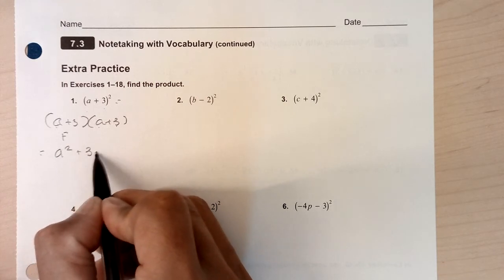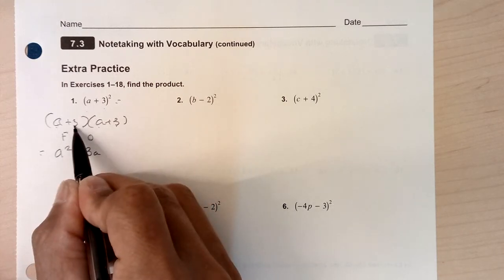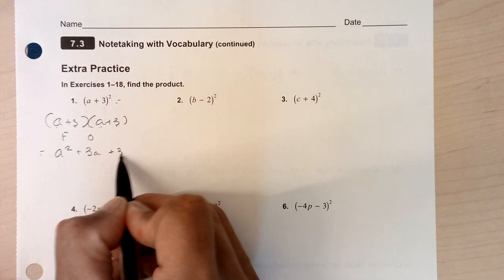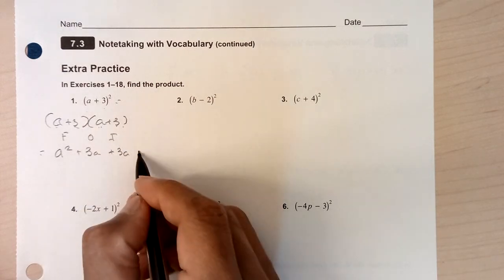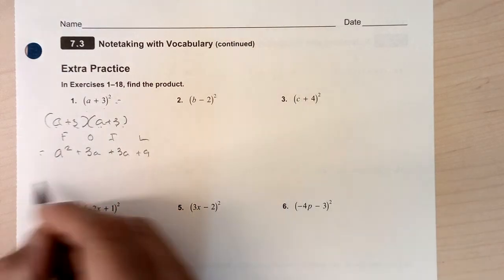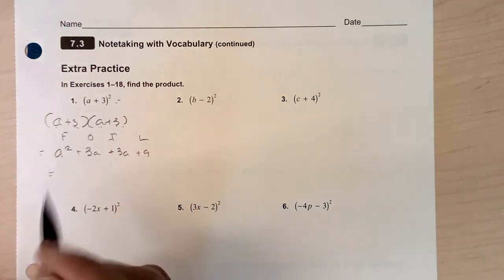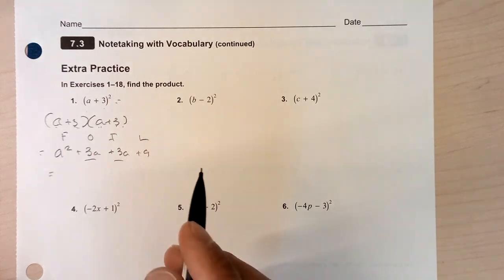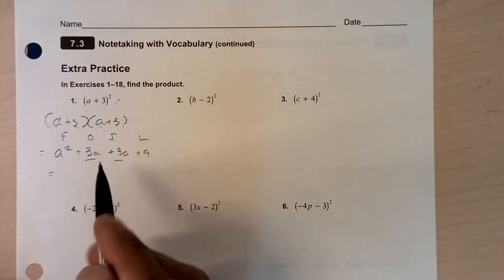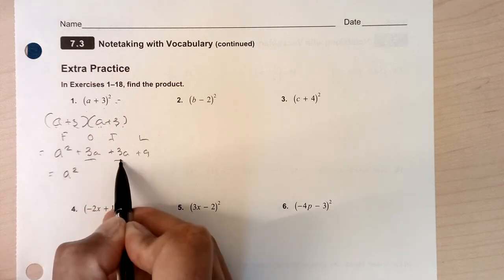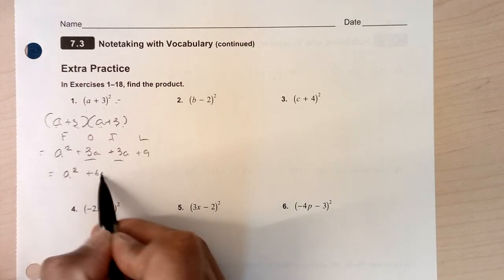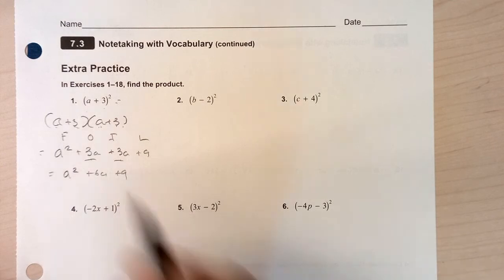That's positive 3a. Inside of FOIL is 3 times a. That's also a positive 3a. And then last of FOIL, 3 times 3, which is positive 9. After we multiply, we could always see if we can try to simplify. In this case, the two outside and inside terms are like terms, so we can combine them. It's a squared. 3a plus 3a is 6a. And then last would be 9.